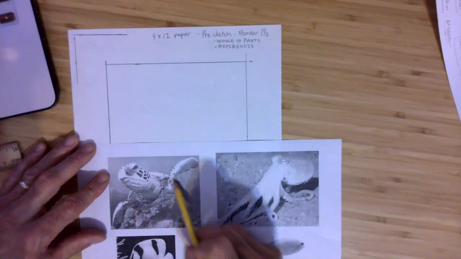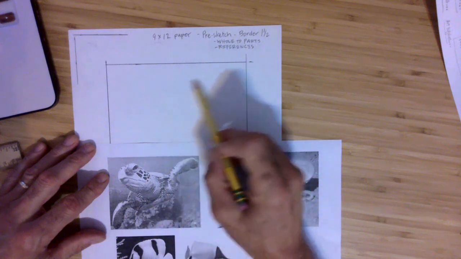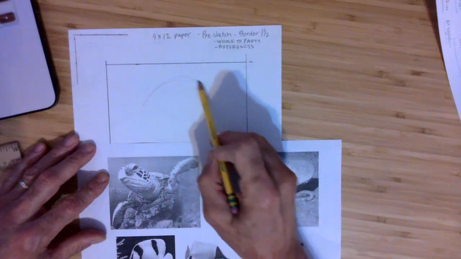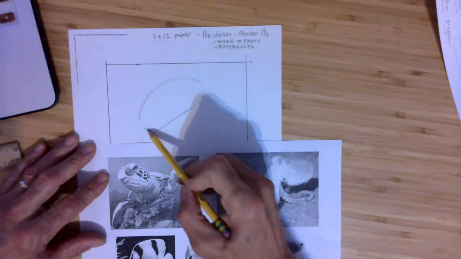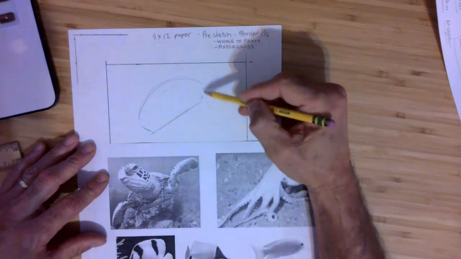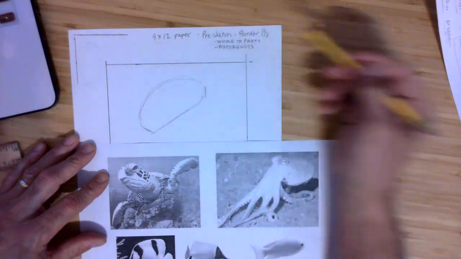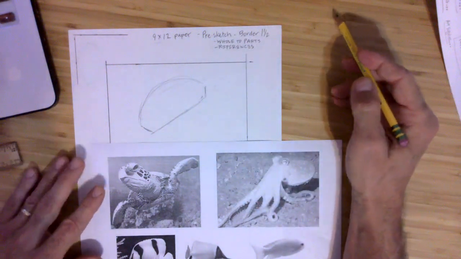I'm just looking at the body. I'm forgetting about the head. So I'm just looking at the body. There's kind of a lump up here, and it's kind of flat down here. Okay, and again, I'm drawing kind of dark just so you can see it better. That's not perfect. I'm not worried about it being perfect yet.